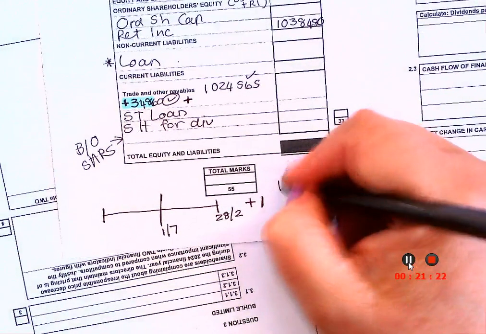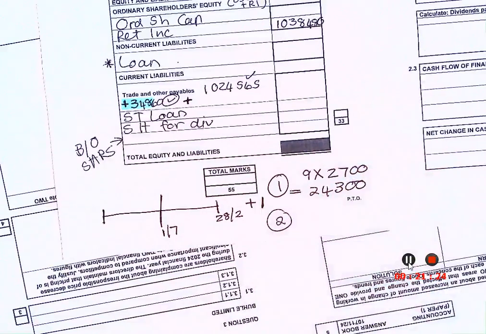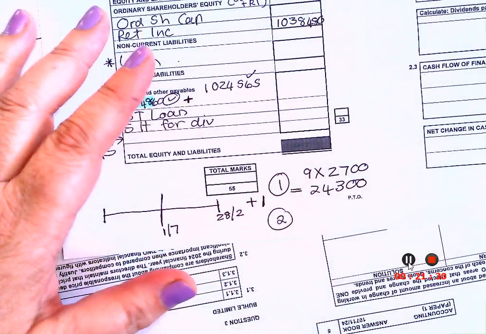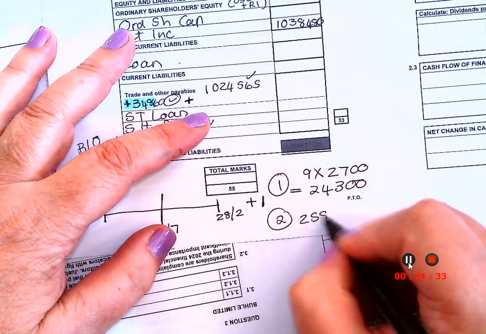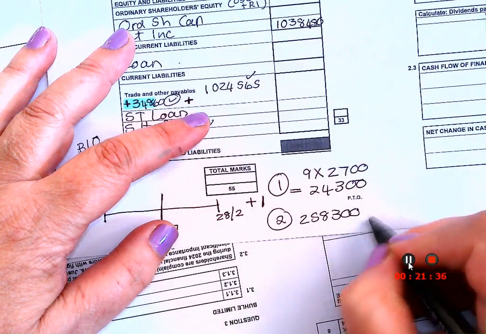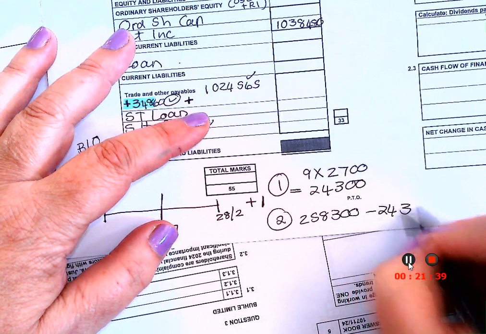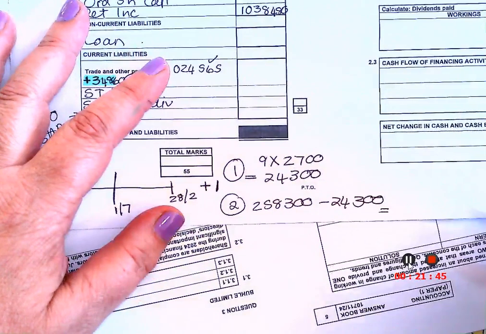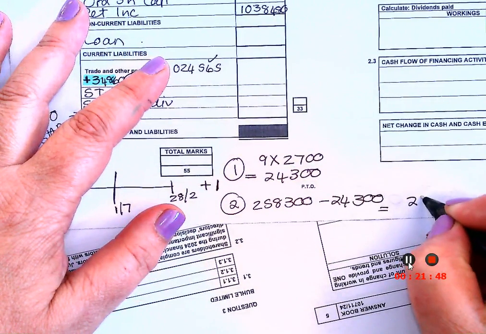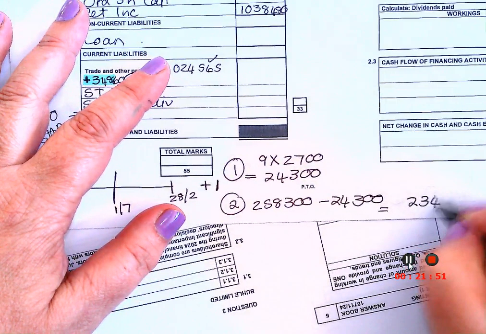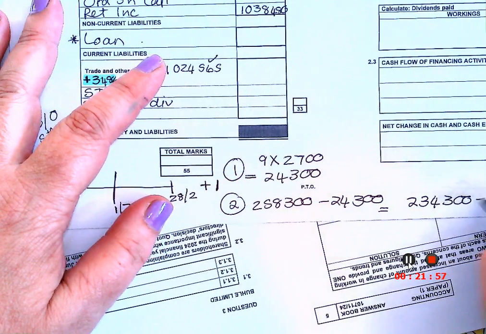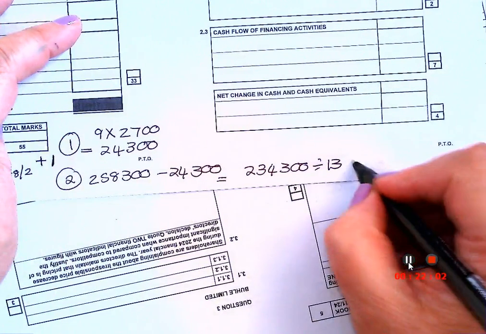So this is step 1. Step 2 is I take the rent income. What is the rent income? It is 258,300. I subtract the 24,300 because I want to see how much rent this guy would pay if there was no increase. So this gives me 234,300. And this is for how many months? 13 months, because he paid 1 month in advance. So what was the rent before the increase?